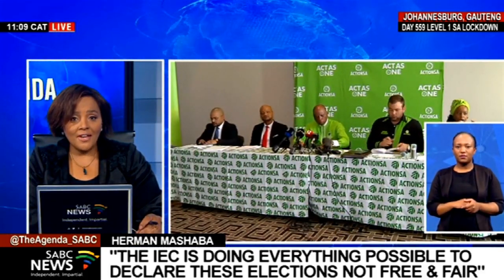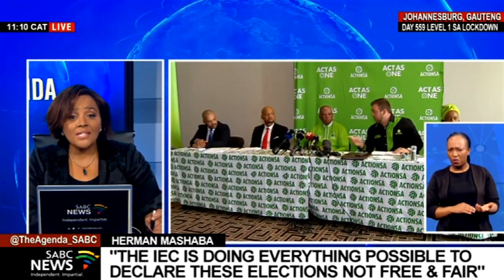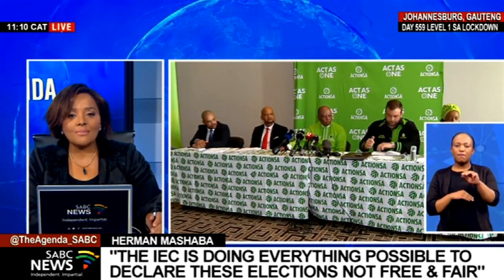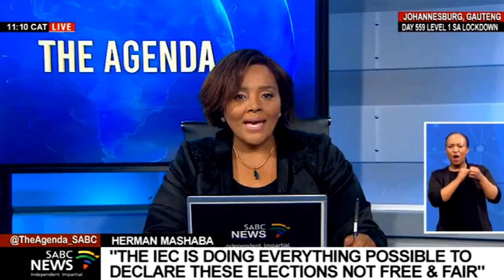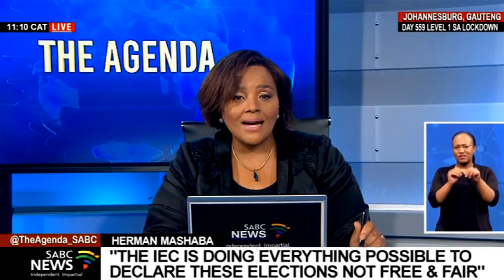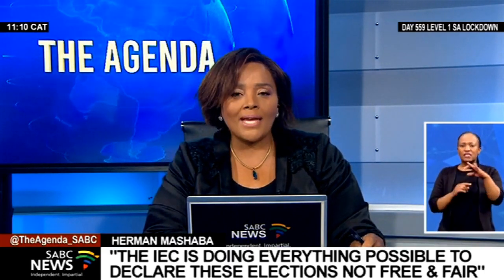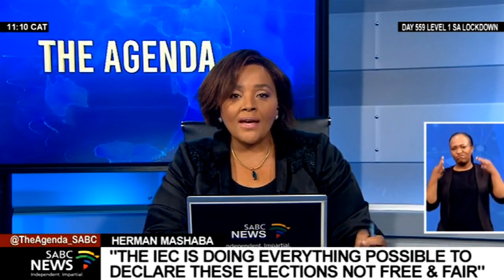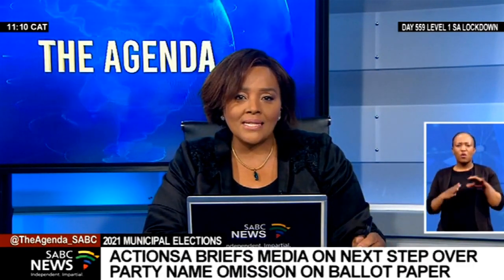The leader of Action SA, Herman Mashaba, decrying a Chapter 9 institution. He says the IEC are frustrating his party's efforts to participate in the upcoming local government elections and in the process risking a questionable poll result. He says the IEC has taken an arbitrary decision to reduce the party to a logo, saying that Action SA is the only party that's actually threatening the ANC.